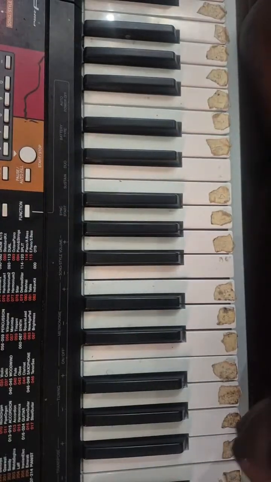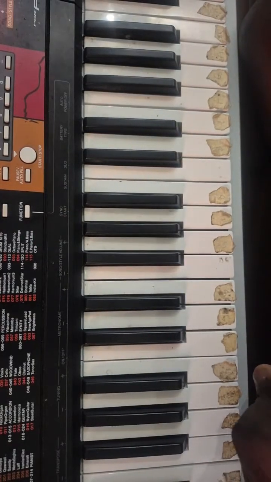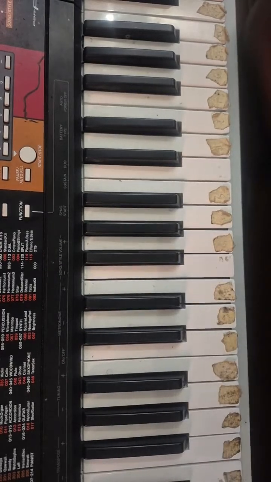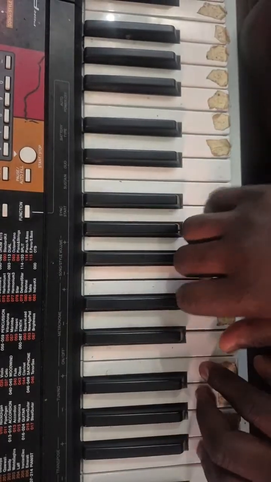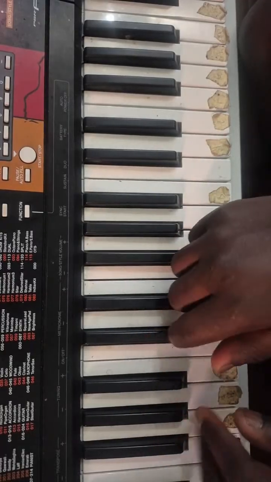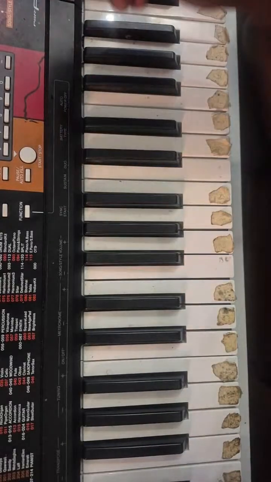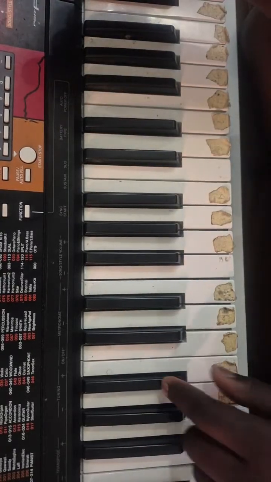Okay, let's say, what song am I going to use as an example? So when a song is going to the 6th, which is La, in the key of F, remember our F is 1, 2, 3, 4, 5, 6.